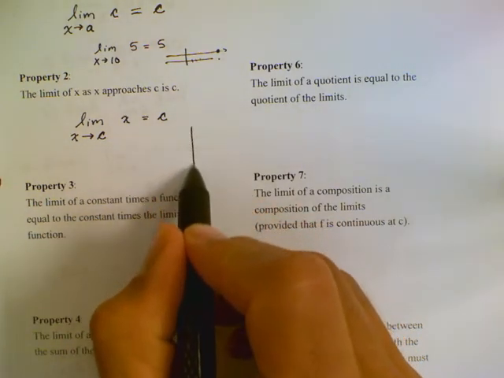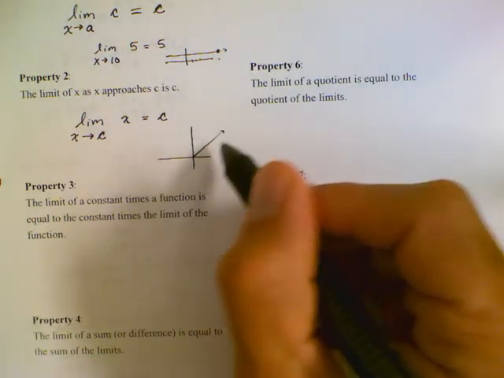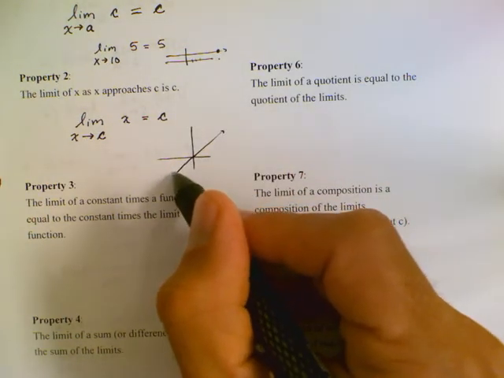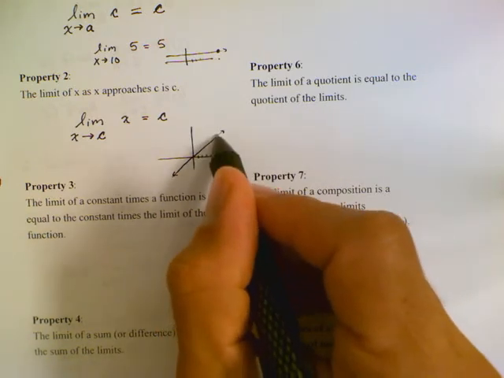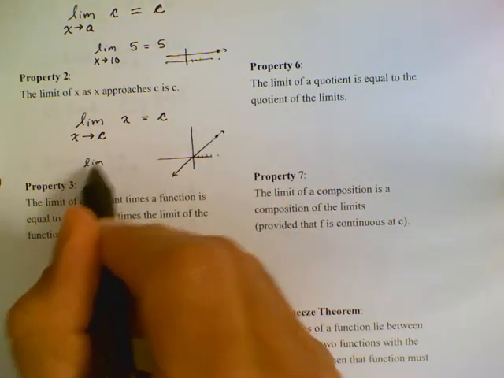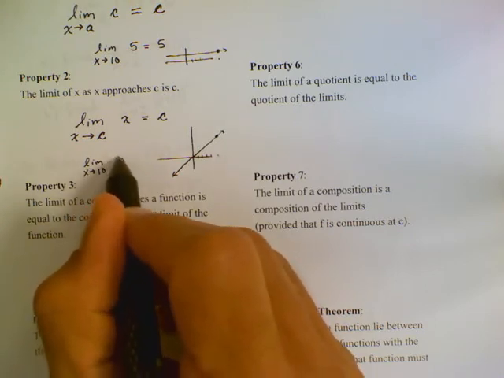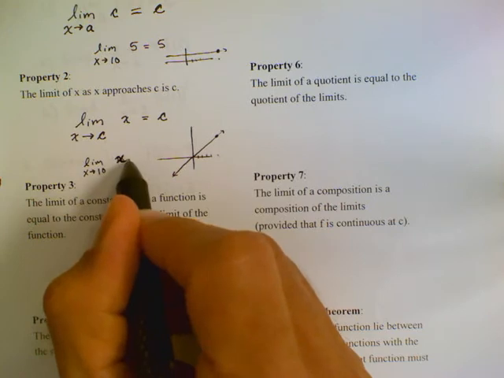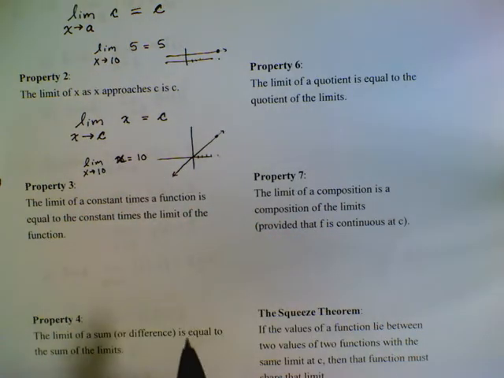The line y equals x is this line here. And if x is approaching, let's say 10, wouldn't we get 10? So if you start thinking about some of these properties and just putting a number in, we'll call that x there, and I put that 10 right there, I would get 10.